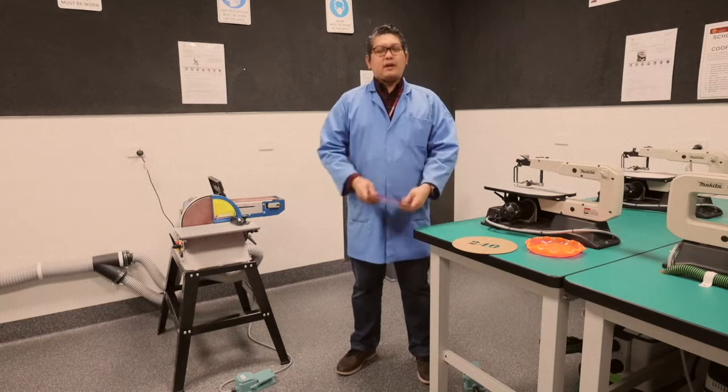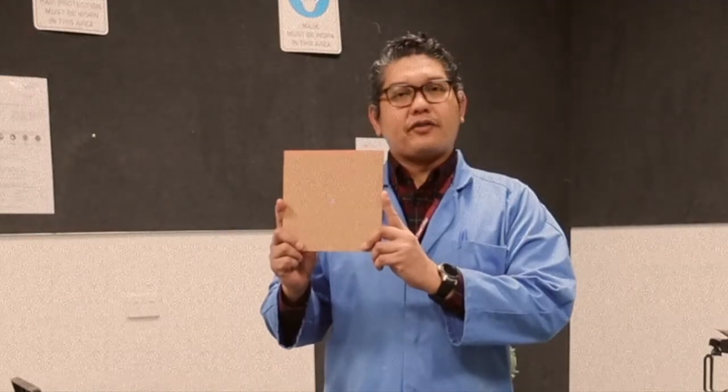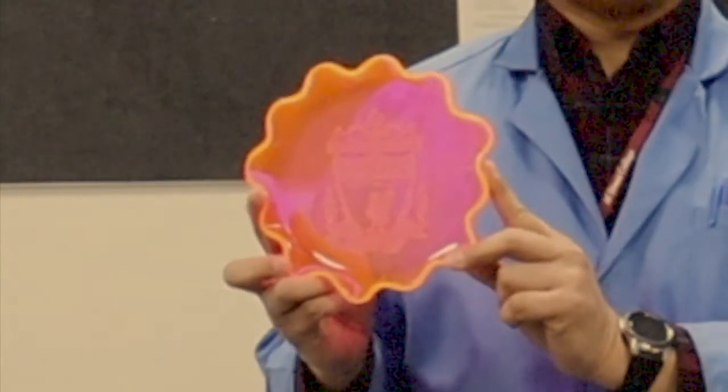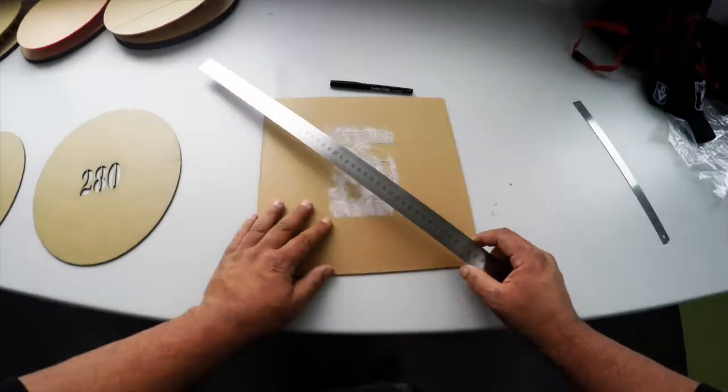Assalamualaikum students. Today we will be learning how to transform this piece of plastic into this, and this is your final product.